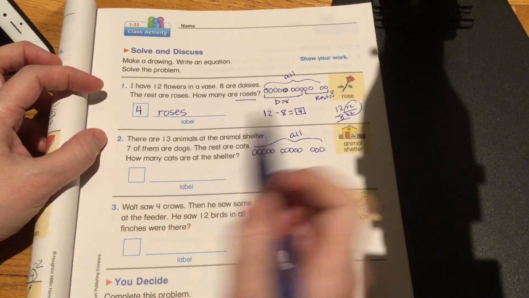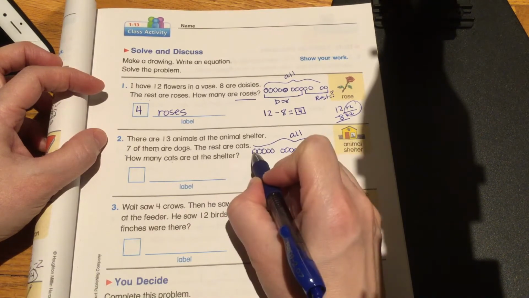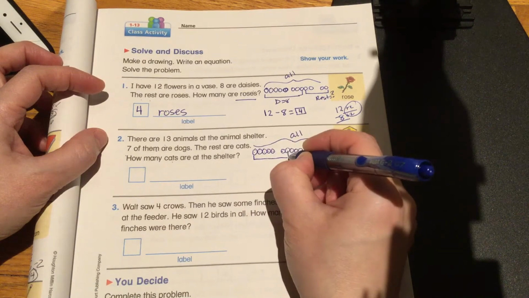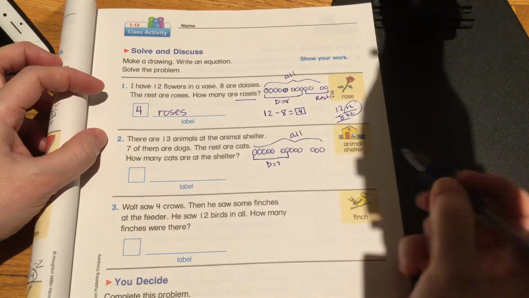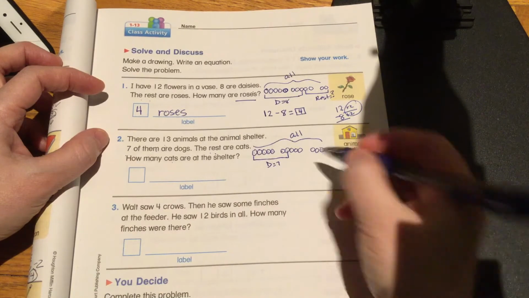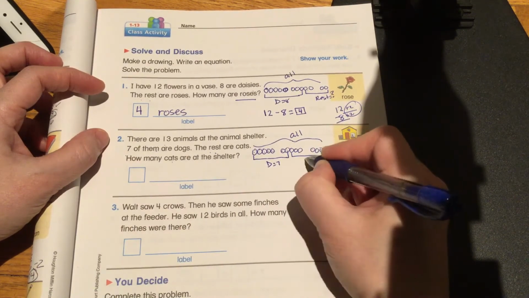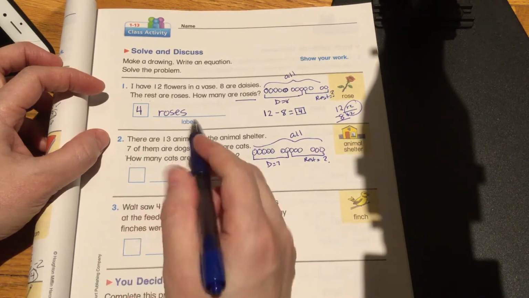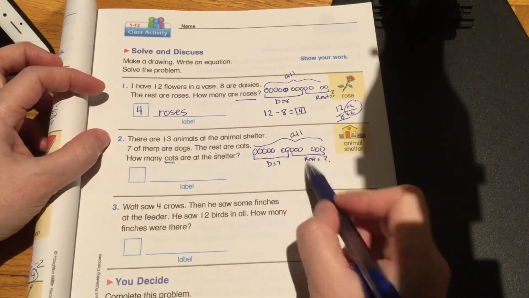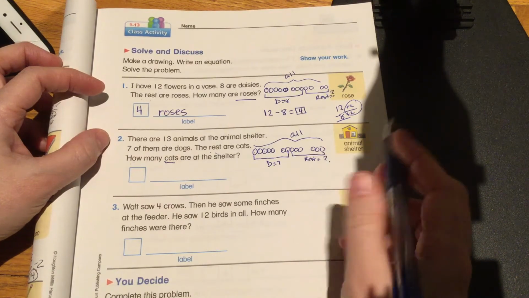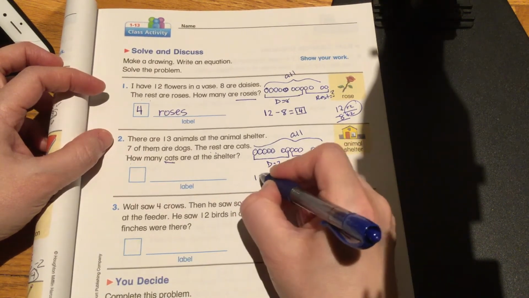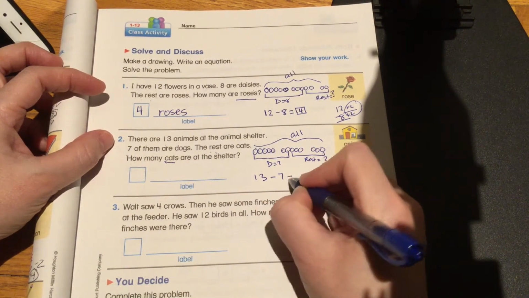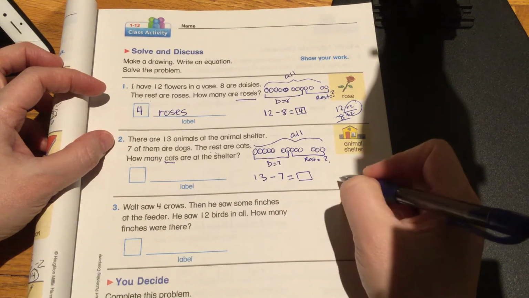7 of them are dogs. So I'll go ahead and count out 7. 1, 2, 3, 4, 5, 6, 7. So I know that these are dogs. The rest are cats. So whatever is left over, that's the rest. And I'm asked to solve how many cats are at the shelter. So that signifies this part too. My equation would be the starting of all the animals, taking away the dogs, and then what's left there.